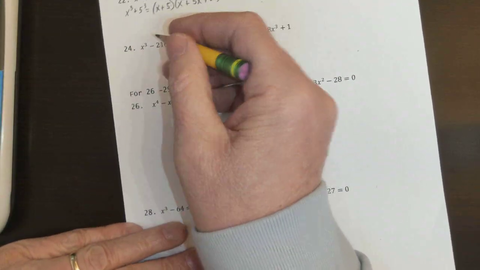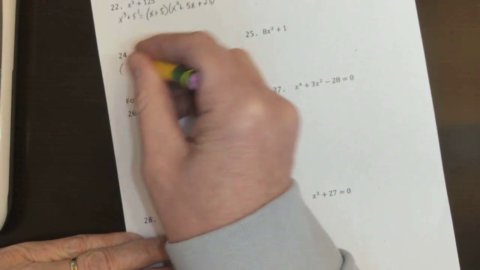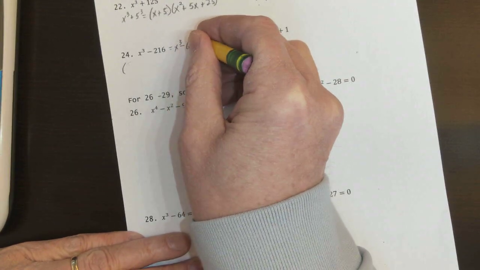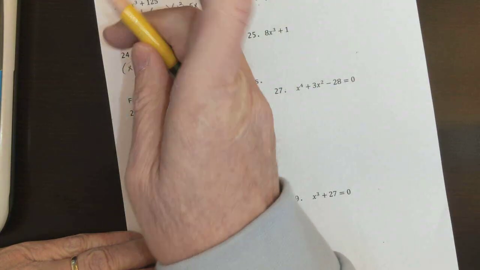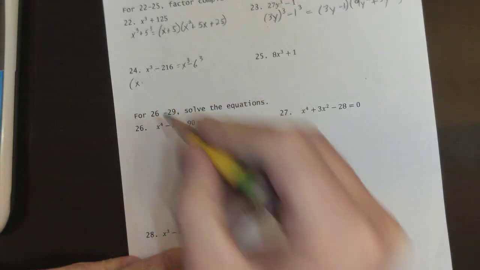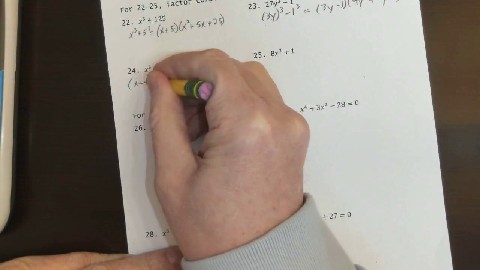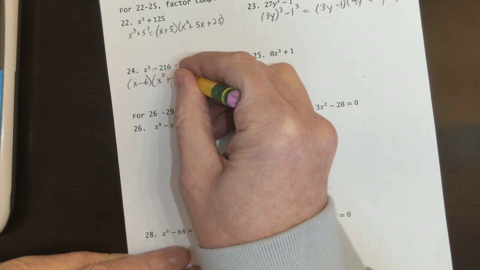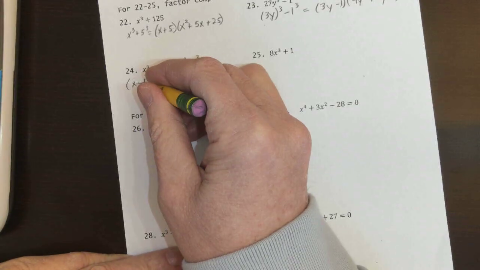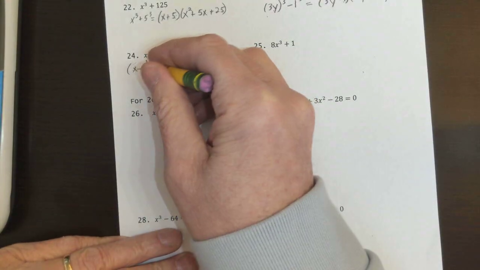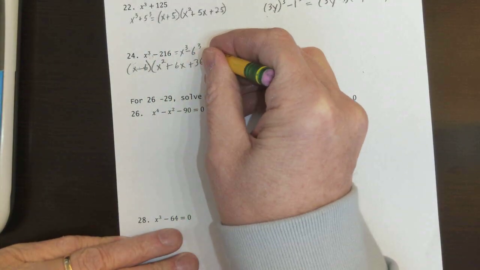Okay. x cubed minus 216. This is x to the third minus 6 to the third. So let's put x minus 6 right here. Following this one, x minus 6, x squared, plus x times 6, that's 6x, minus, or plus b squared, so plus 36.